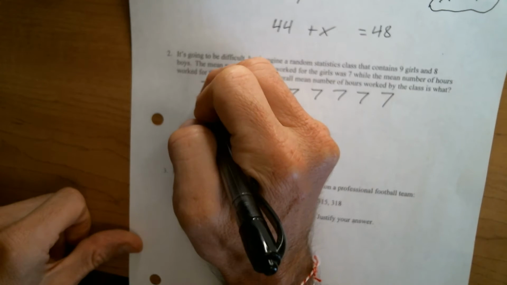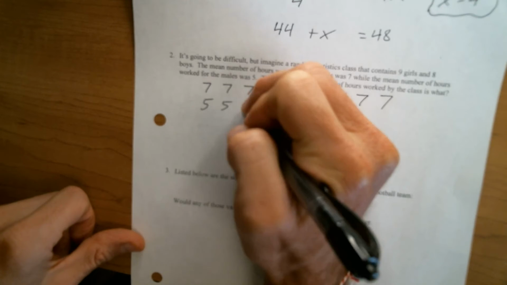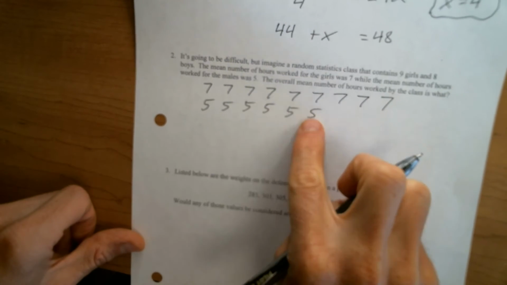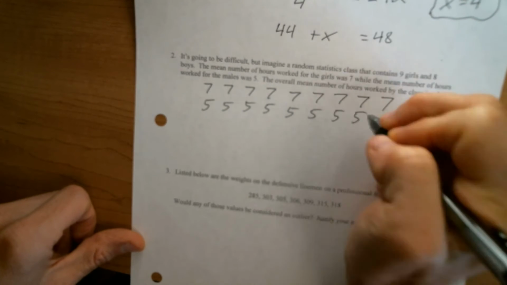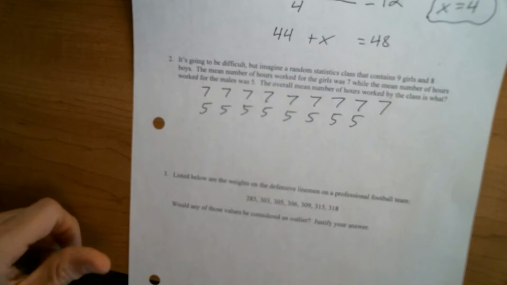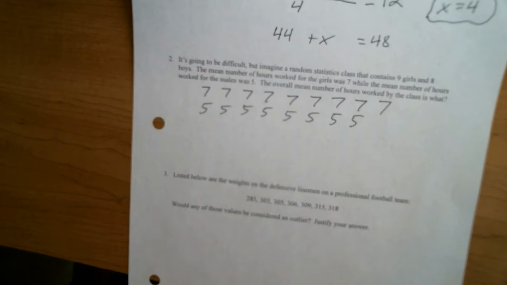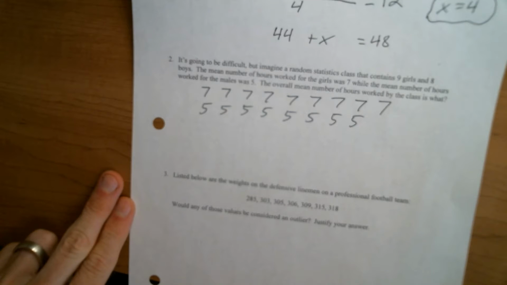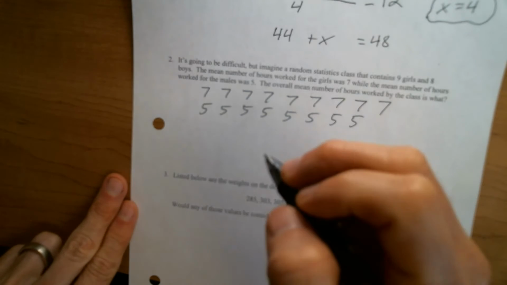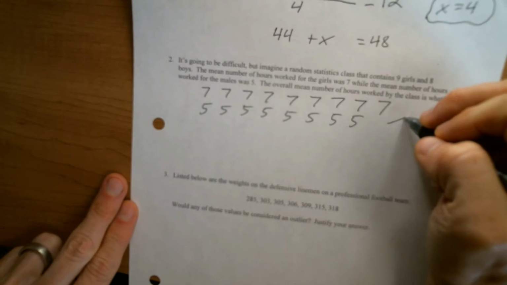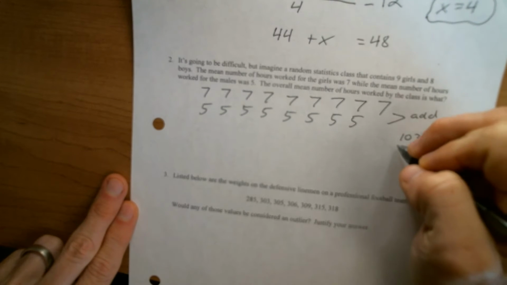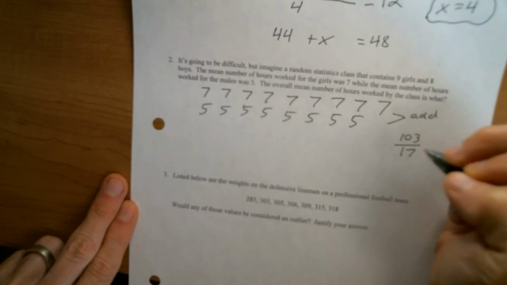We could say, all right, there were 8 boys. So let me add all of these. 1, 2, 3, 4, 5, 6, 7, 8. And then I could take the average of those values. So I have 9 sevens, so that's going to be 63. And then I have 8 fives, so that's another 40. So if I were to add these all up, I would get 103 over 17.